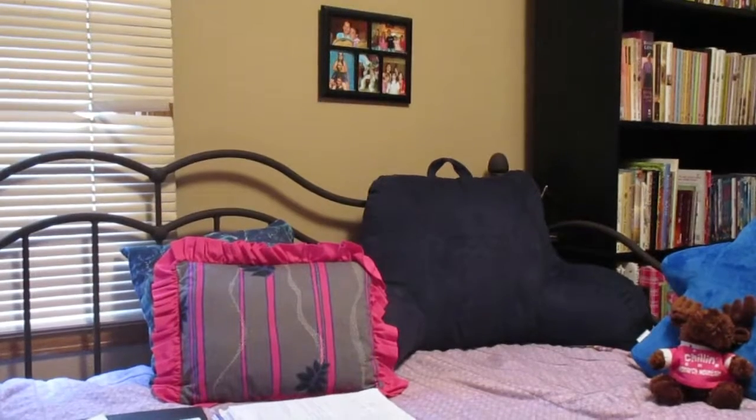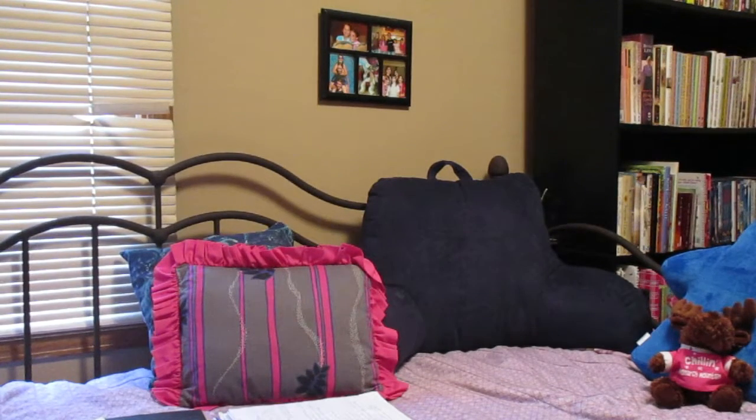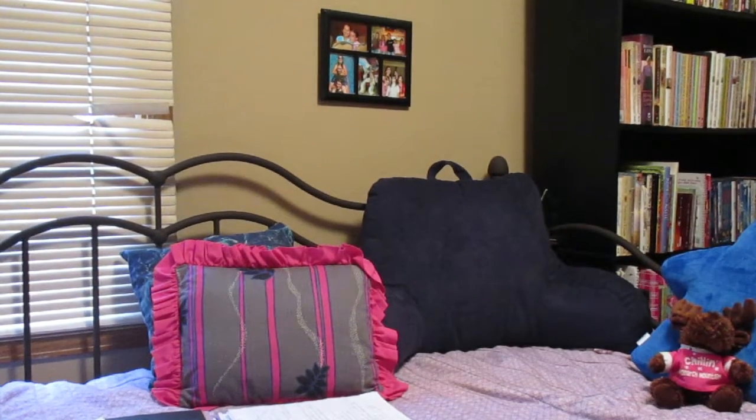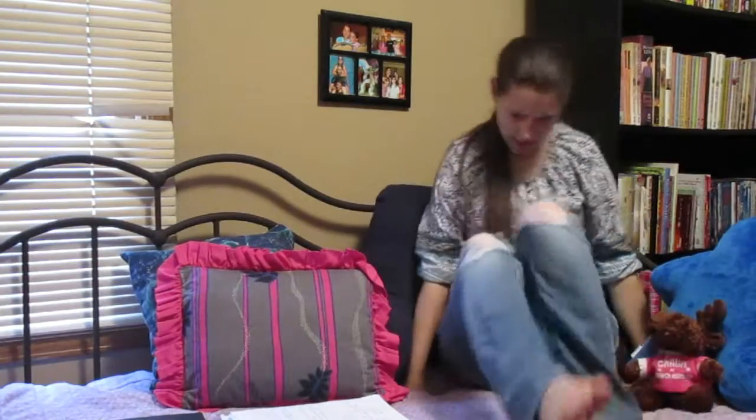Hold on, she just grabbed my computer. Here, play with your toys. Computer is out of her reach now. What was I saying?